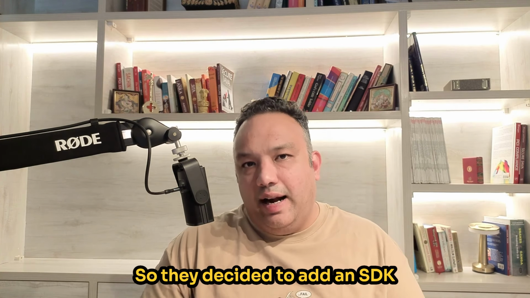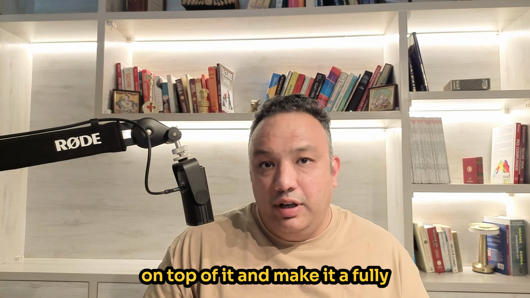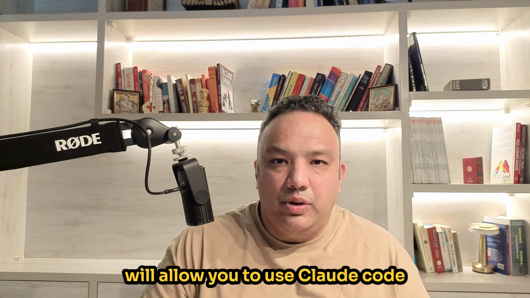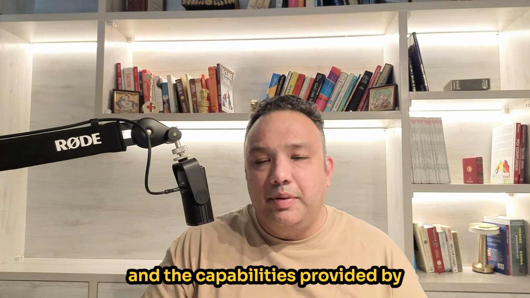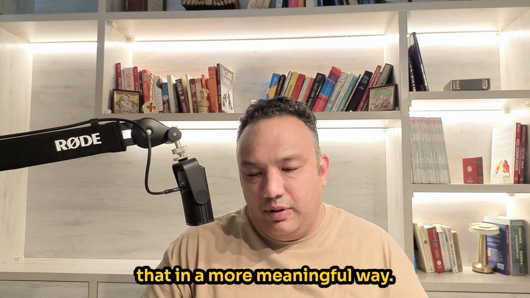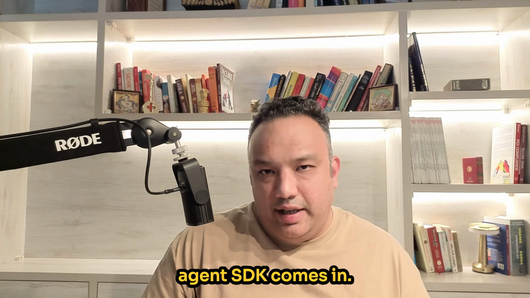So they decided to add an SDK on top of it and make it a fully functional agent harness that will allow you to use Claude Code and the capabilities provided by that in a more meaningful way. This is where Claude Agent SDK comes in.